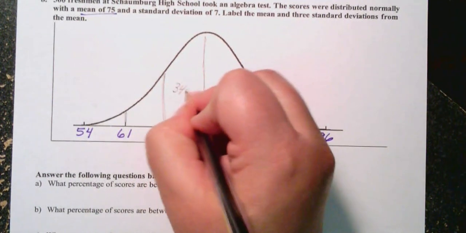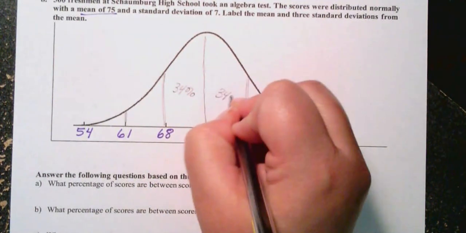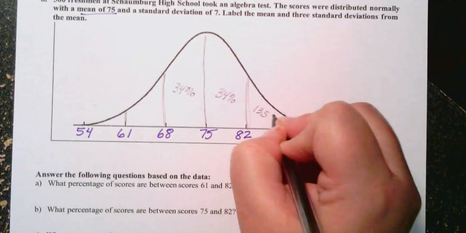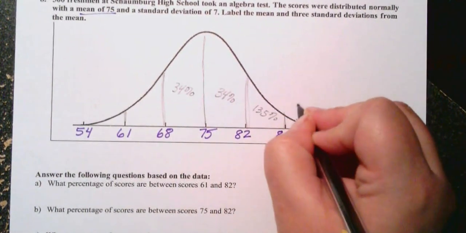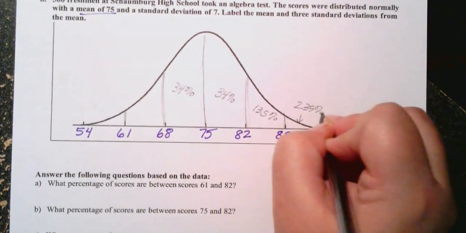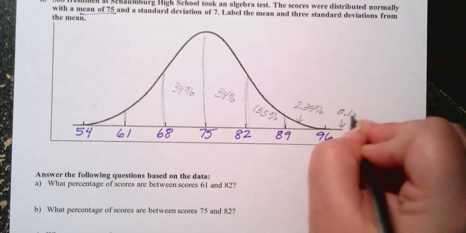This is 34%. And honestly, by the time you finish writing this number of times, you probably have them memorized, which is a good thing.